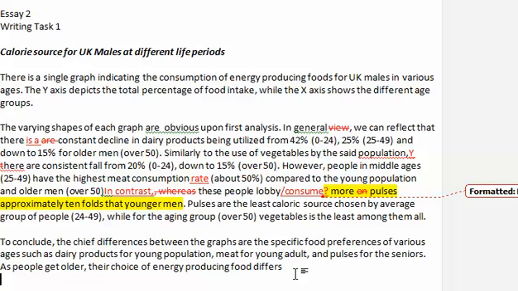To conclude, the chief differences between the graphs are the specific food preferences of various ages, such as dairy products for young population, meat for young adults, and pulses for seniors. Excellent vocabulary. As people get older, their choice of energy producing food. You can maybe just put it there for, okay, just to help.